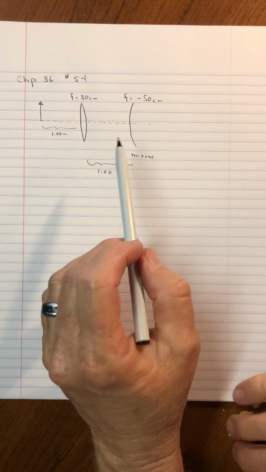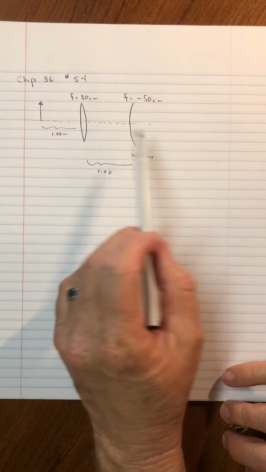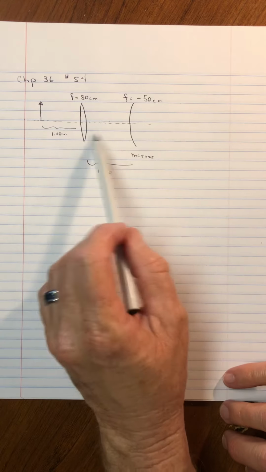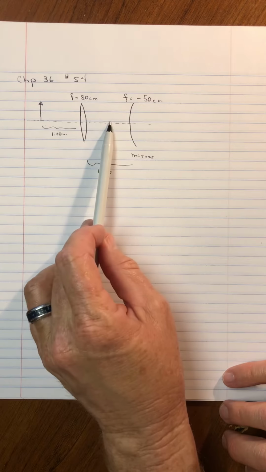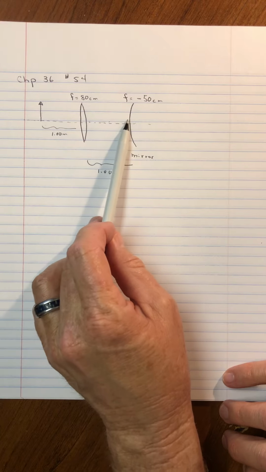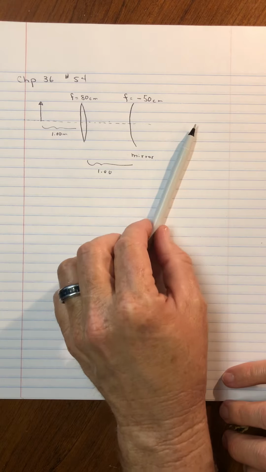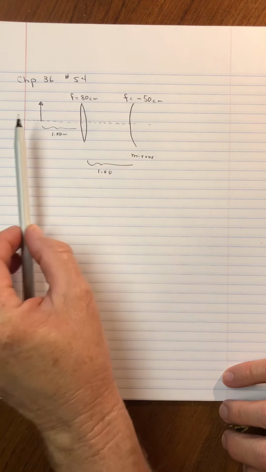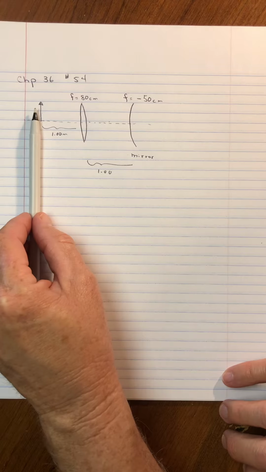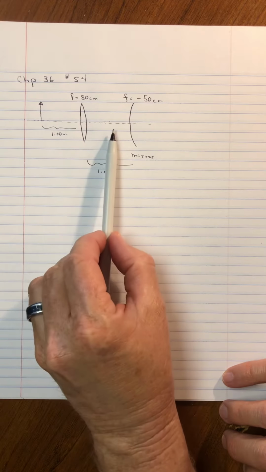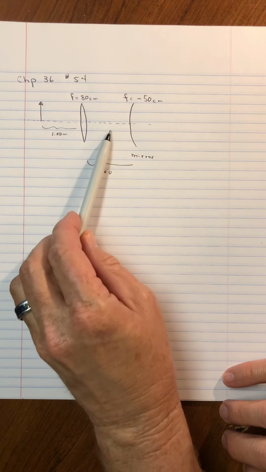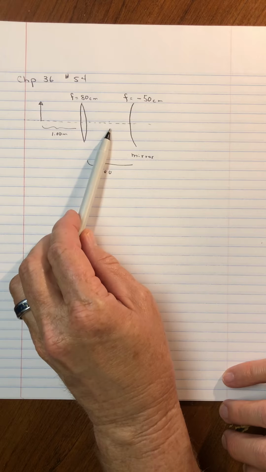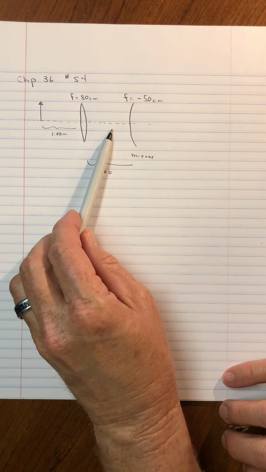And so the key to any multiple lens or multiple mirror system is to say that the first one creates an image. That image then becomes the object of the next one. This one's a little tricky, and to realize that the light's going to come from the object and it's going to make an image. So we'll call that image number 1. Maybe it'll be right here. I don't know yet. But it'll make an image. Then that image will then become the object for the mirror.